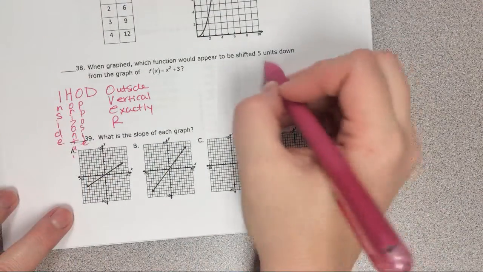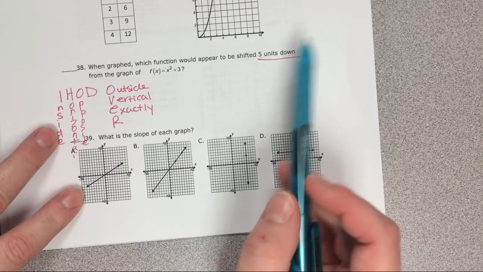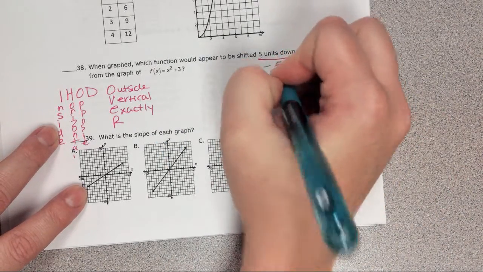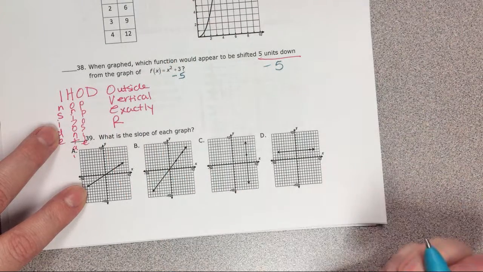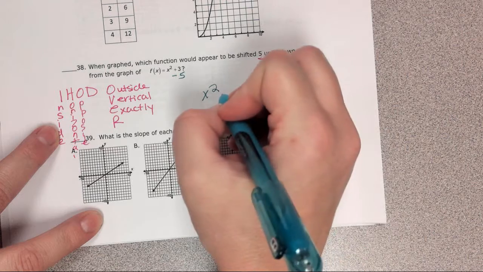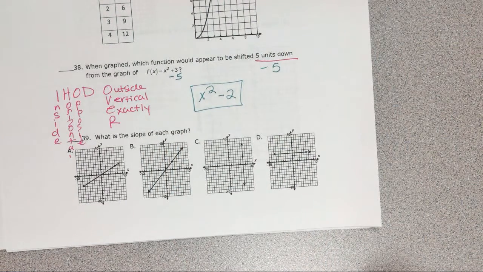So if I'm talking 5 units down, that is outside my parentheses, and it's exactly how I think. So down means -5. I'm just going to take it and subtract the 5 from there. So I have x squared, and 3 minus 5 is -2. There's my new function. That's it. Just shift it down 5 units.